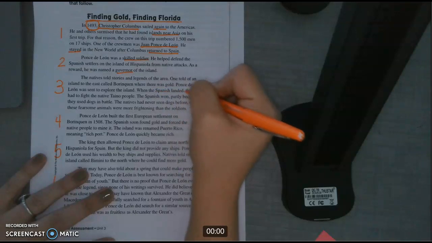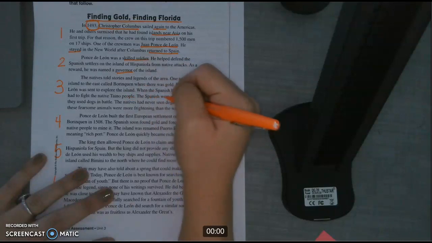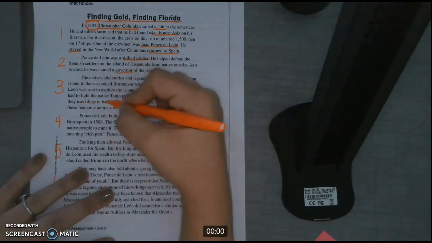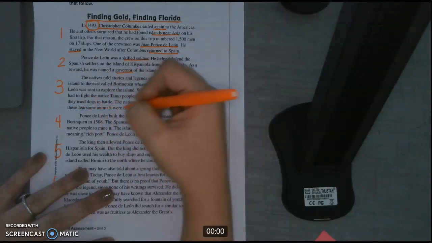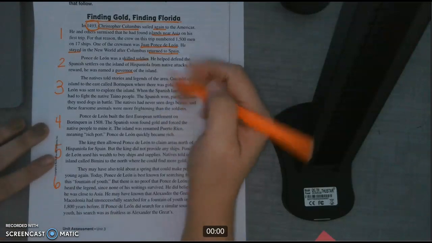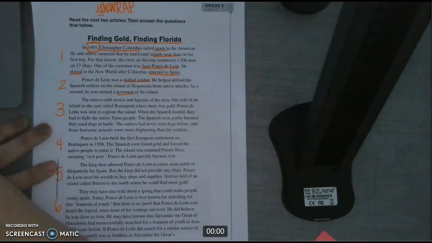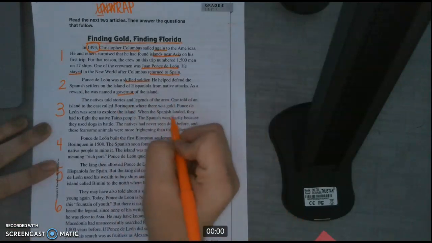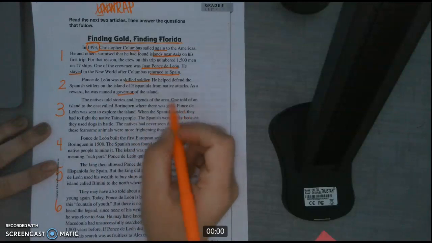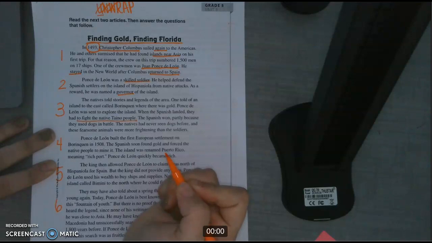When the Spanish landed, they had to fight the native Taino people. The Spanish won, partly because they used dogs in battle. The natives have never seen dogs before, and these fearsome animals were more frightening than the soldiers. Interesting. So I remember it asked about his interaction with the Native American people. And it sounds like they had to fight. So it wasn't a good relationship.